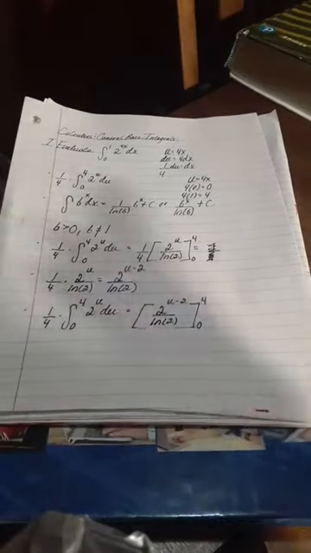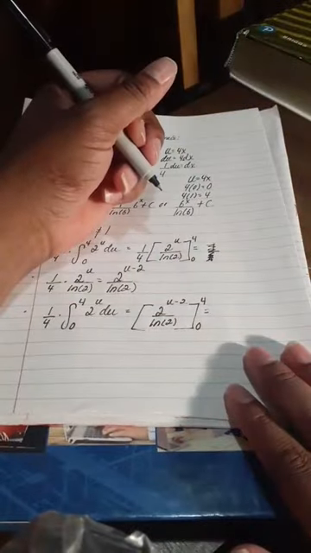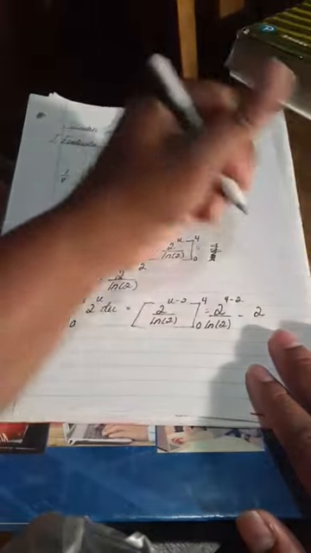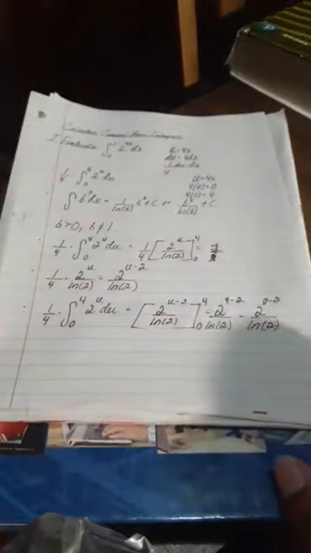Okay, so what do we do now? We go ahead and substitute in our limits and see what we get. This is 2 to the 4th minus 2 all over ln of 2, minus 2 to the 0 minus 2 all over ln of 2.